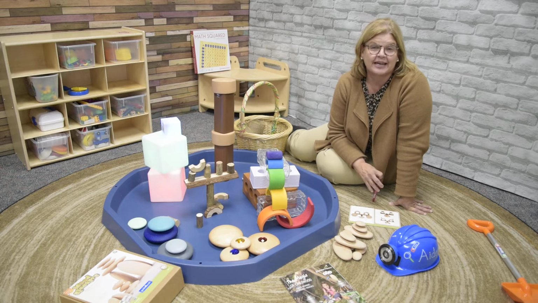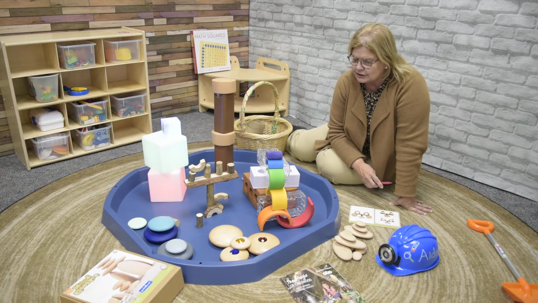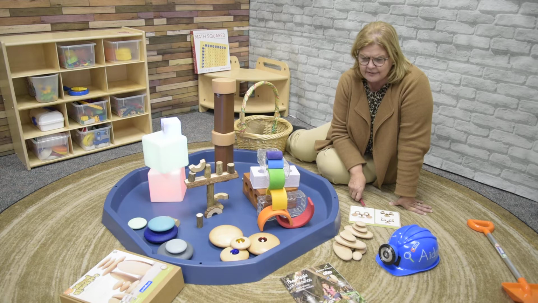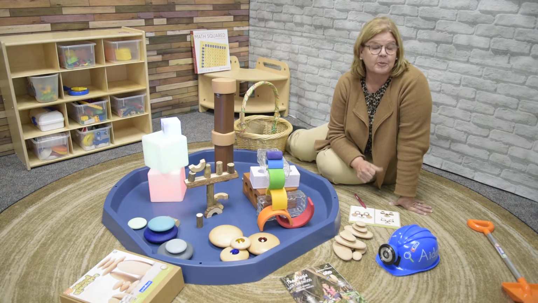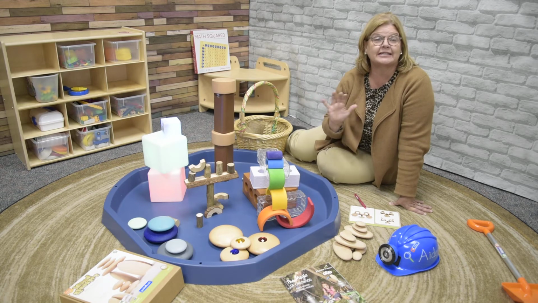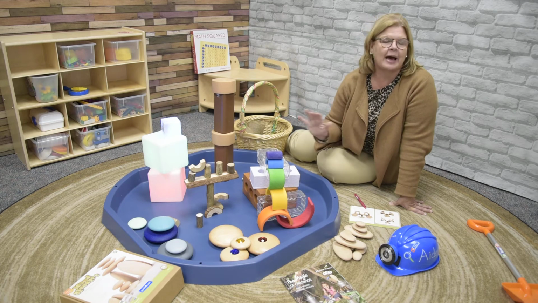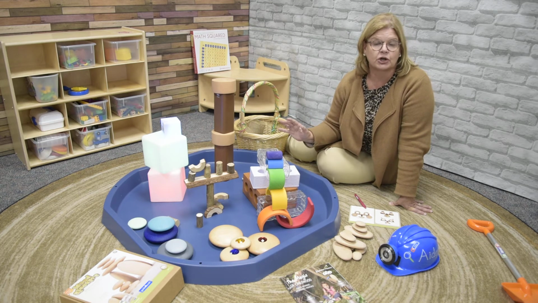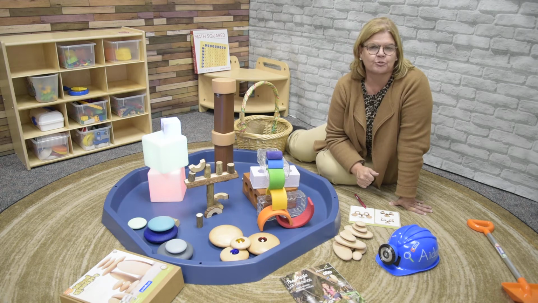Thank you for joining me today as we talk about construction. Construction is an interesting one because so many of us think about construction as building with Lego, and as you can see, I didn't even put a brick out here. And absolutely, Lego is a huge part of construction. But let's take a look at it from another perspective.